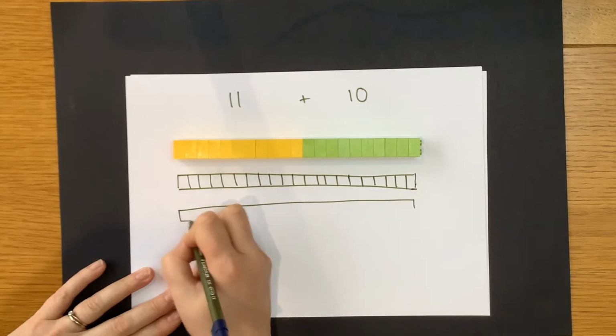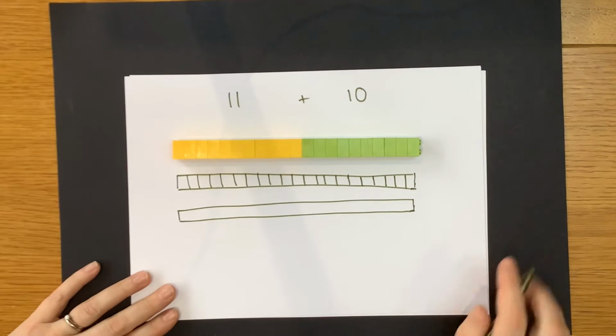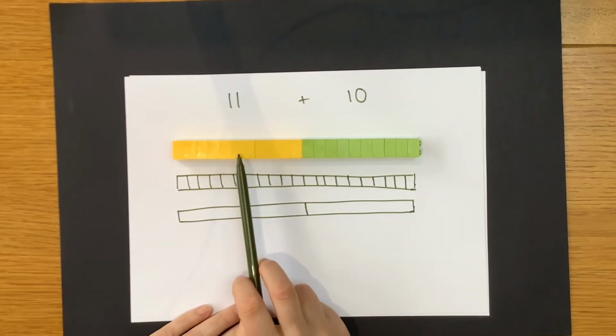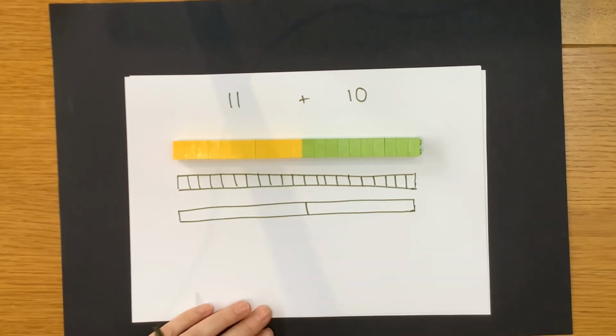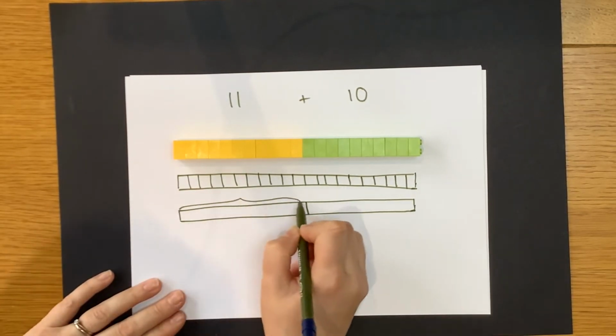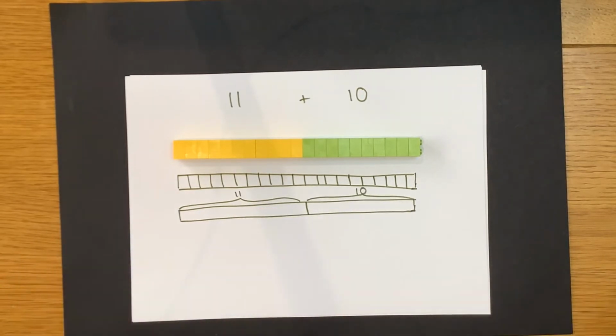And first of all, I'm going to draw it to the same size as my length of Lego. And at this time, I'm going to draw one line where we split from yellow into green. And then I'm going to label the parts of my bar. This one is 11, and this one is 10.